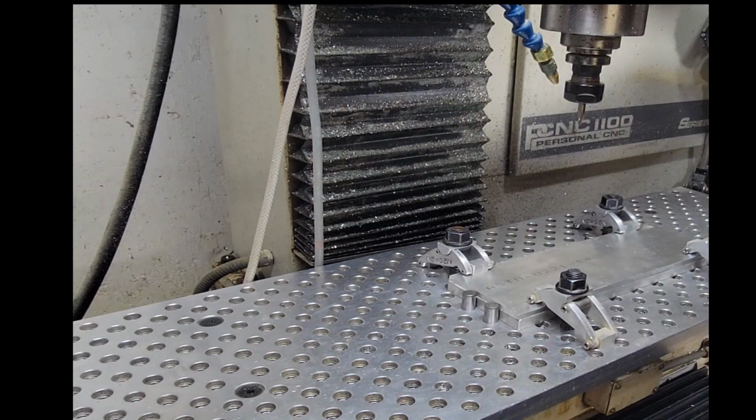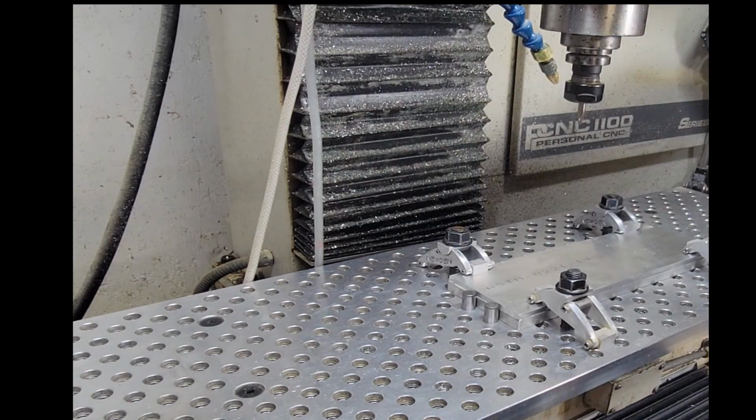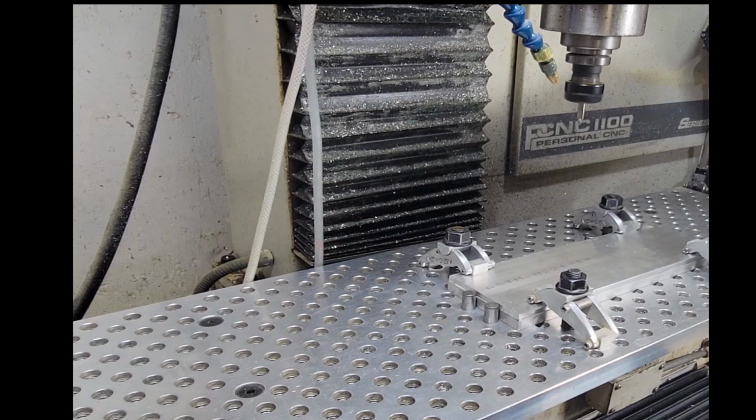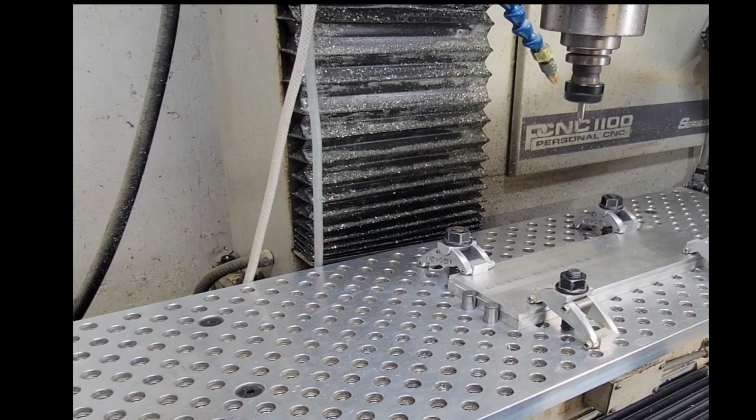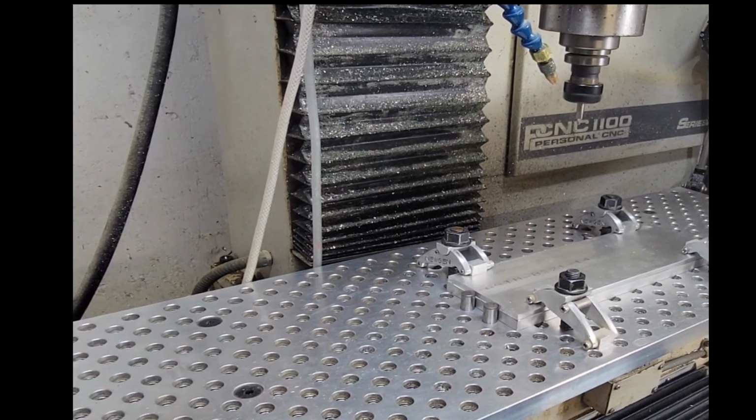So there we have tool number 1, and then I'm going to put the feed very low, and now I'm just watching to make sure that everything is working right. Start the spindle. Set the program.